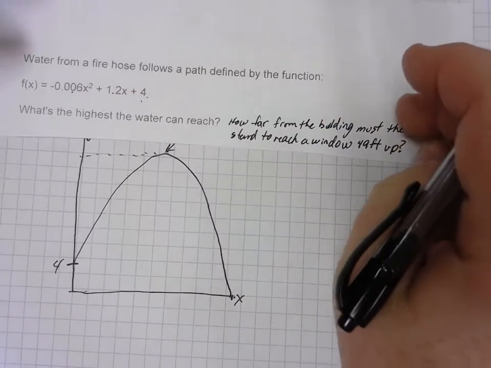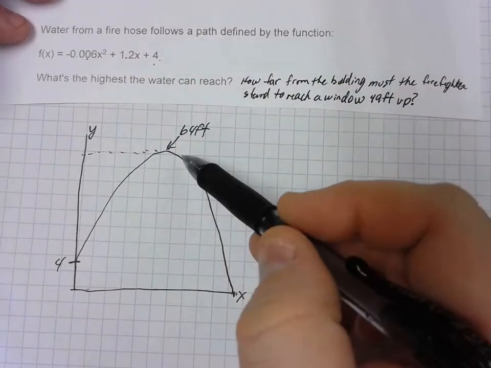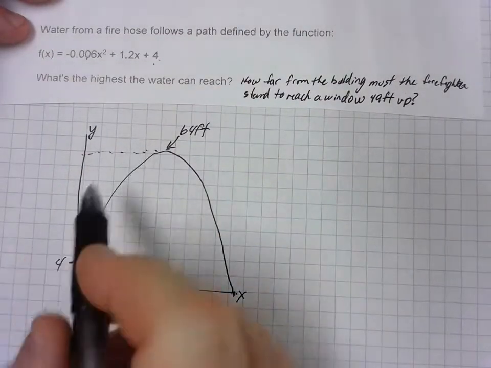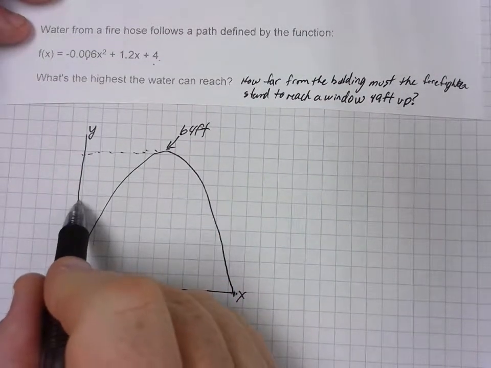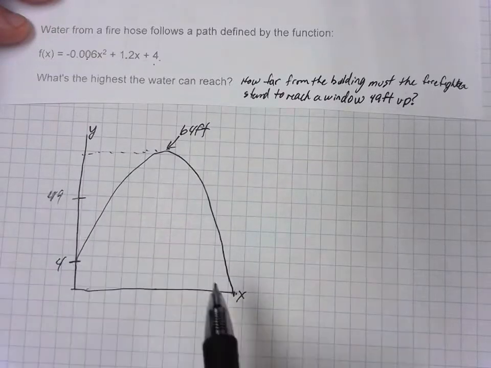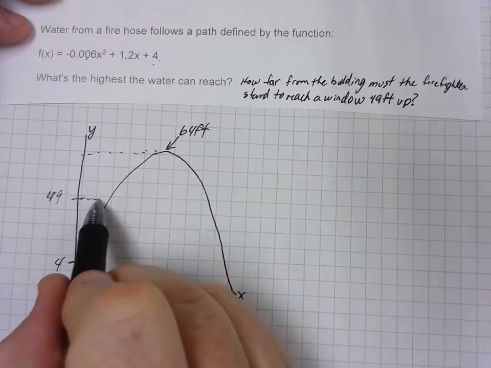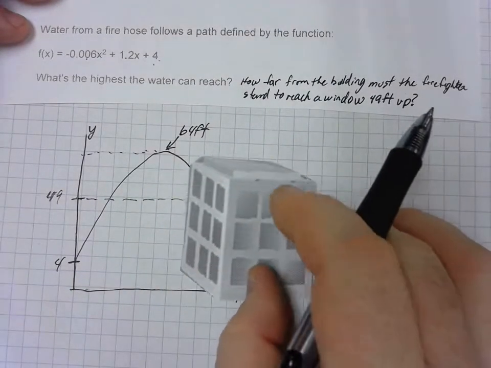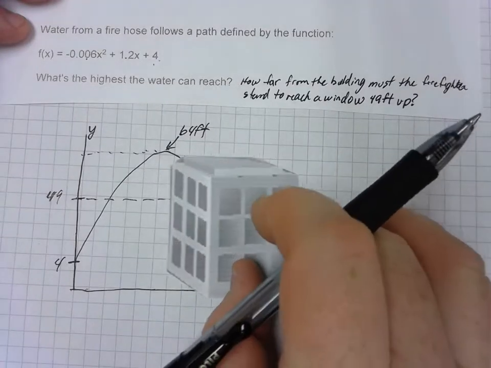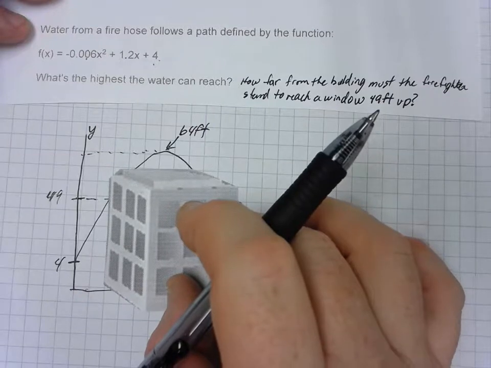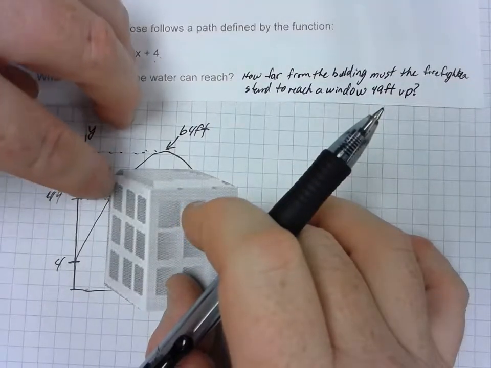So I'm going to draw a little sketch of what that would kind of look like. So we know that this is 64 feet here. Let's suppose this is 49. Let's say this right here is 49 feet. This is not drawn to scale. And if I draw that all the way through, straight across, then I imagine, okay, here's the building. The water will go through 49 feet into, let's say, this window right here.